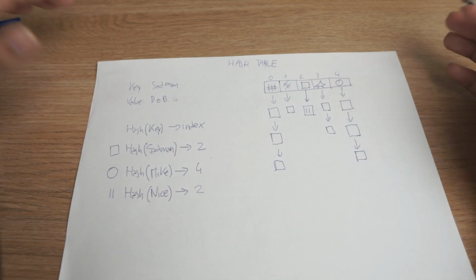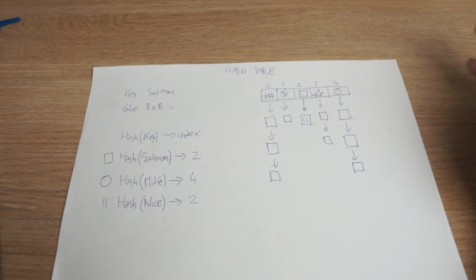Of course, there are lots of things to go over, but hopefully this will give you an introduction to hash tables, so you can work your own way through.